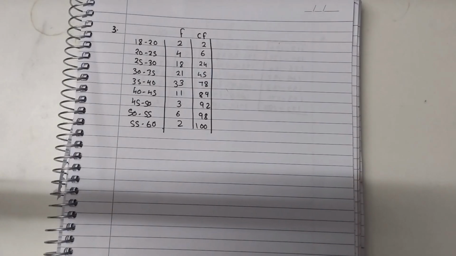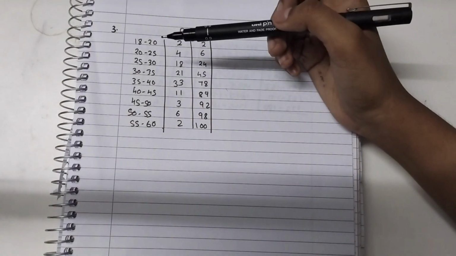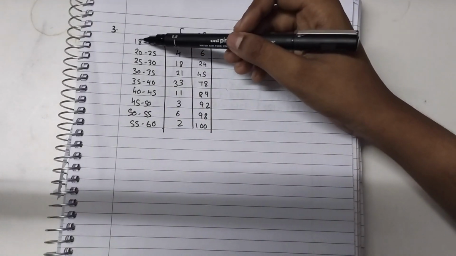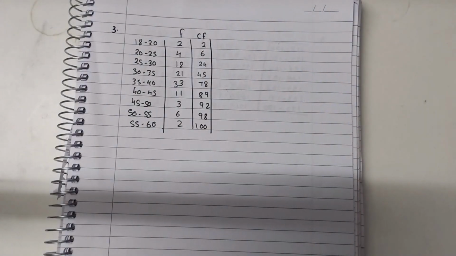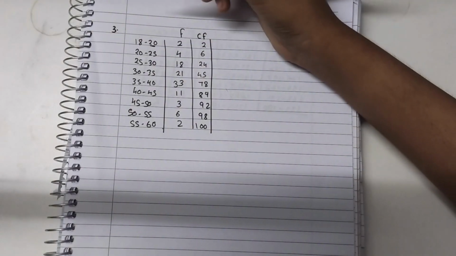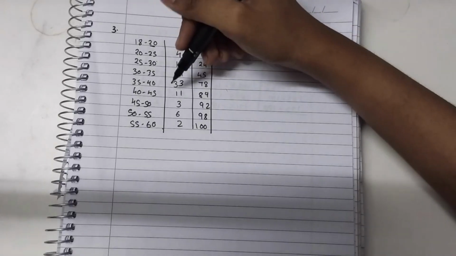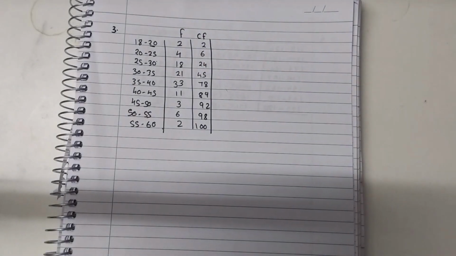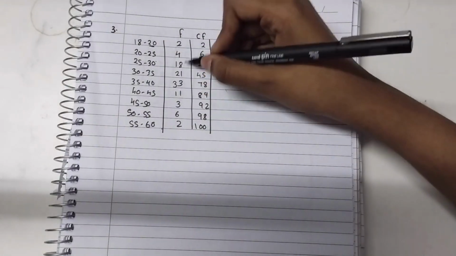But before we do that, we need to convert the below table into class intervals. Since they've said that the age begins at 18, we're going to start with 18 to 20, and then next they've given below 25. So that means it would be 20 to 25. And similarly, we'll have 25 to 30, 30 to 35, and so on. And since they've given us this cumulative frequency, we need to find the frequencies.